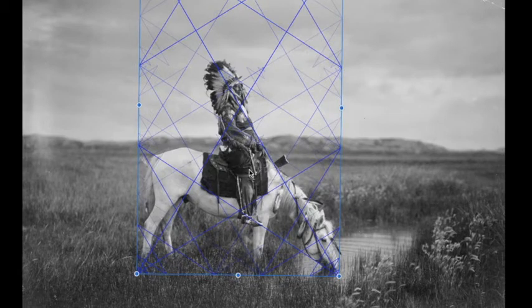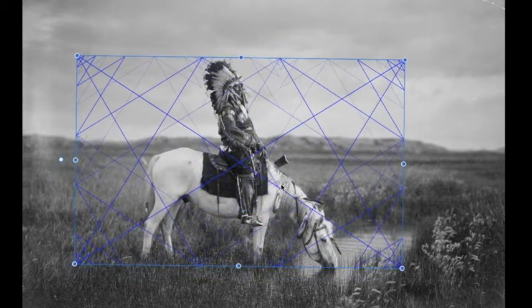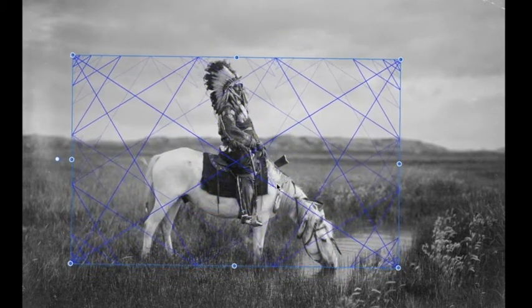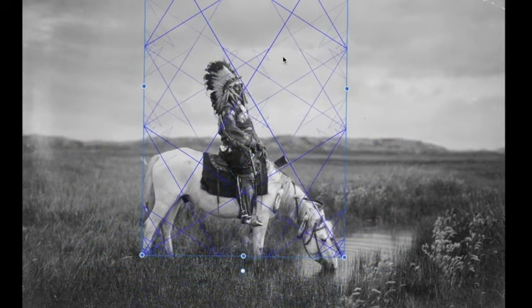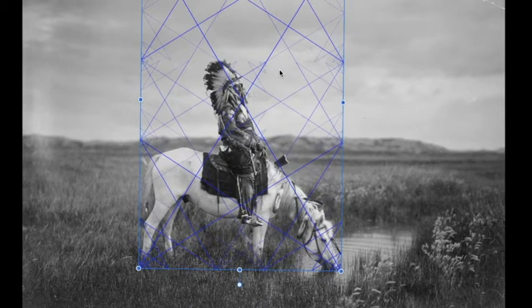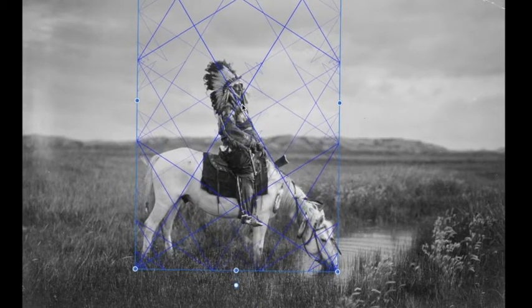Well, the real center is right down here, but this is the real center. Right in there somewhere. But that's a significant thing there too.